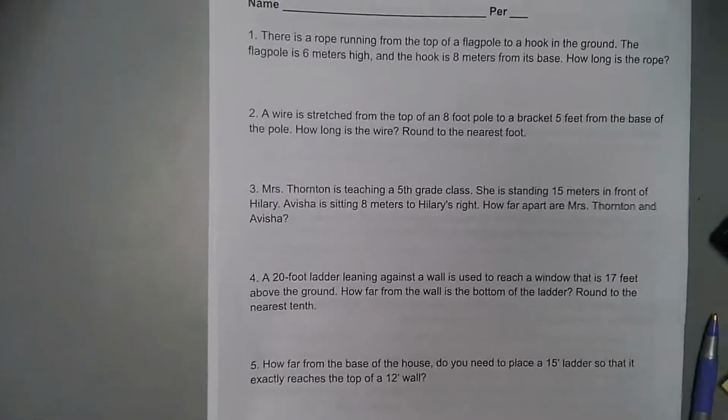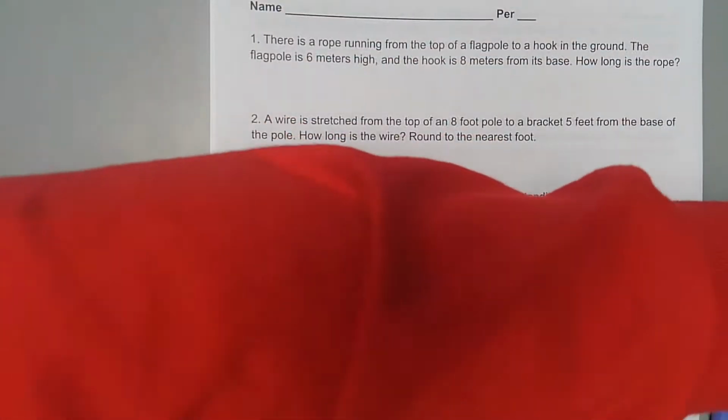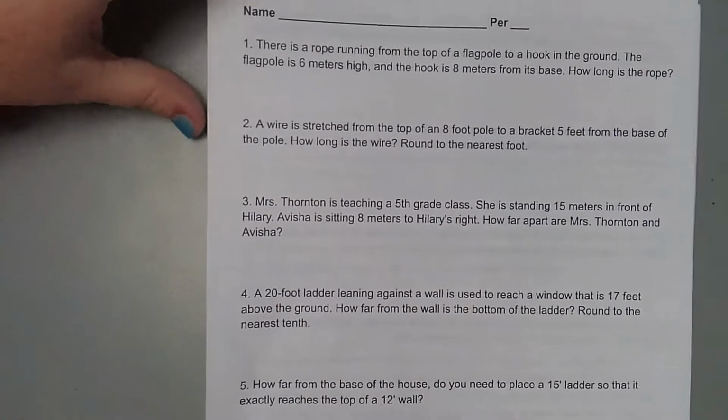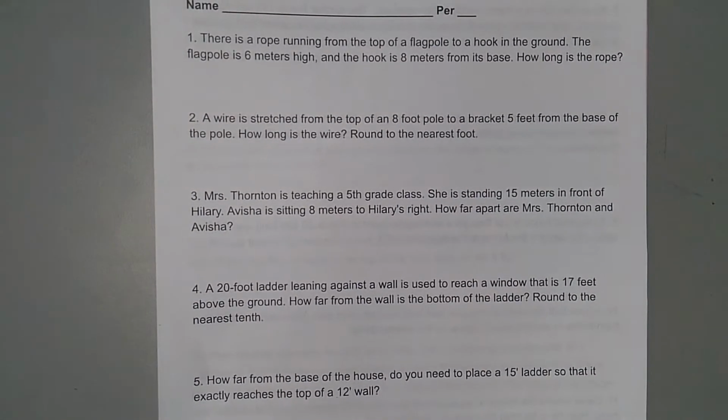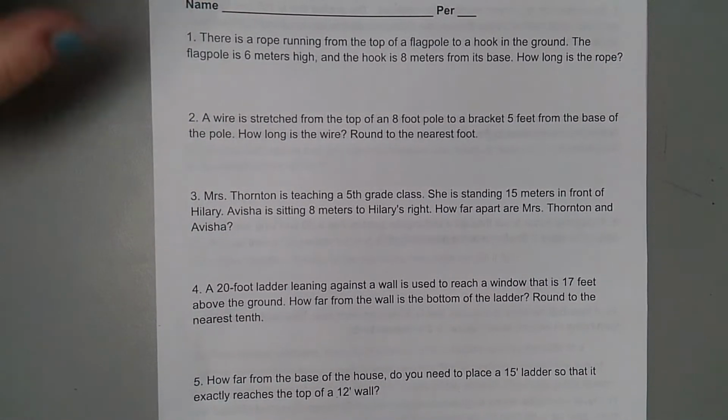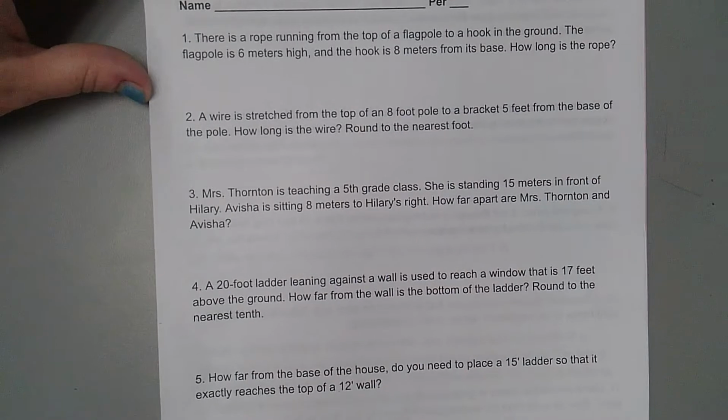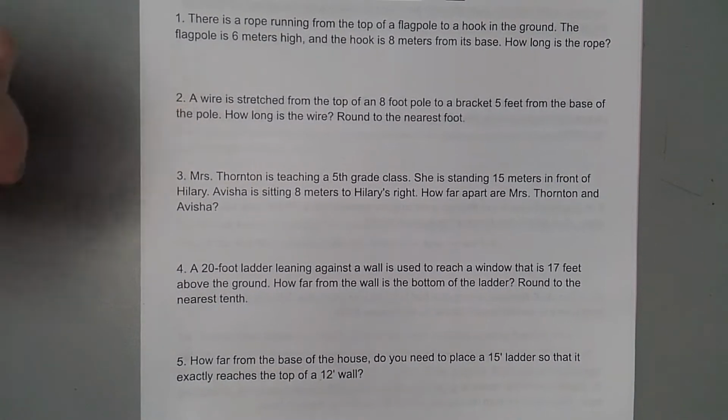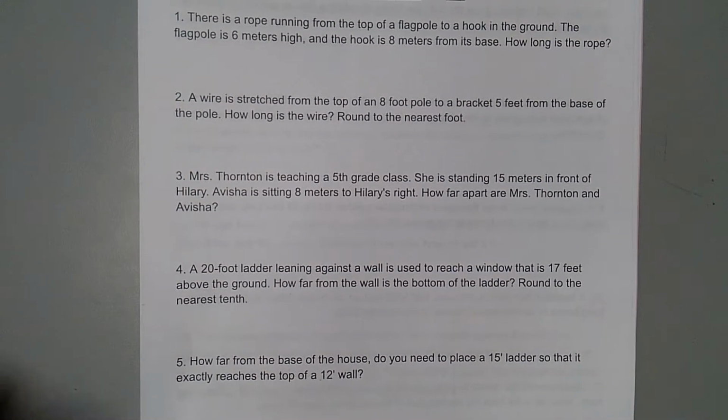Pythagorean theorem in word problems. So you might need a spare piece of paper for scratch paper or work. You might be able to fit it here, but you do need to have answers on here. Each problem, make sure you circle your answer so I know where your answer is.